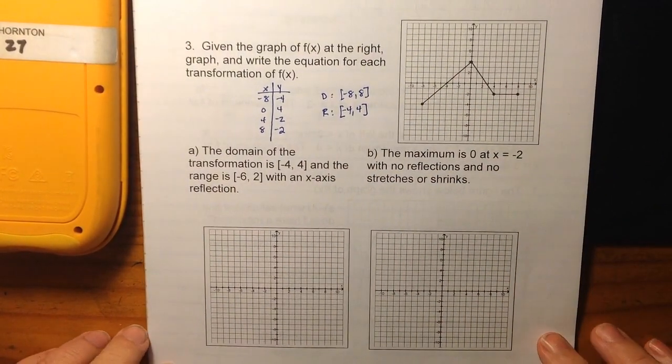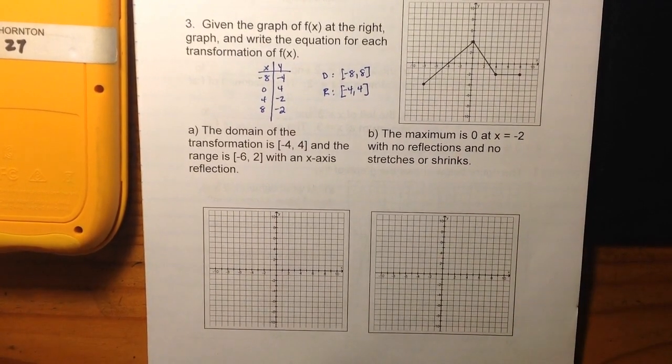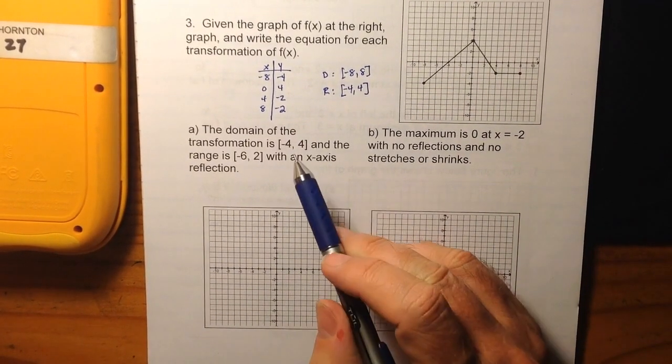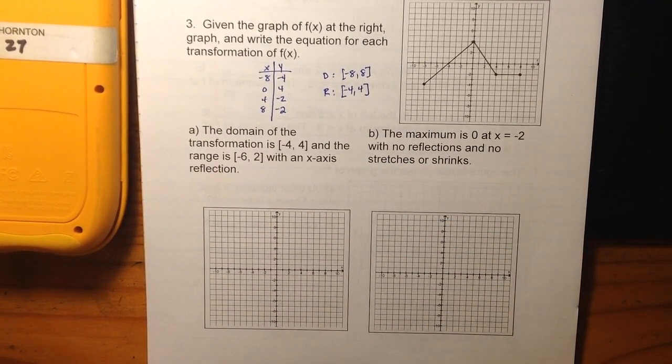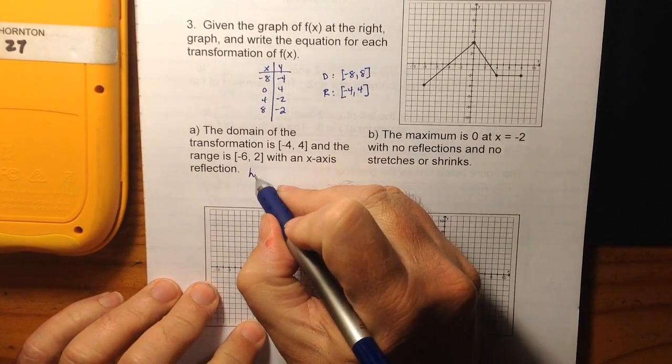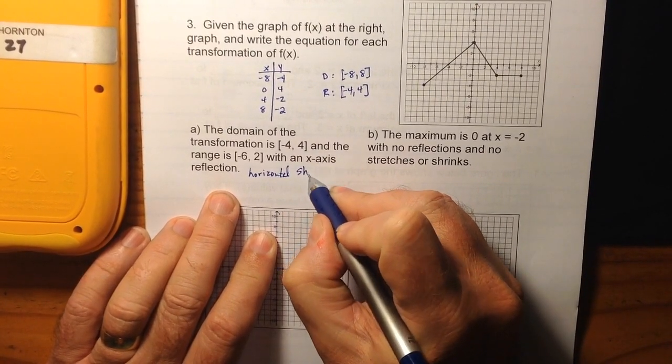Alright, so part A says the domain of the transformation is negative 4 to 4. Notice up here it was negative 8 to 8. So it looks like I'm doing a horizontal shrink here. Horizontal shrink times 1/2.